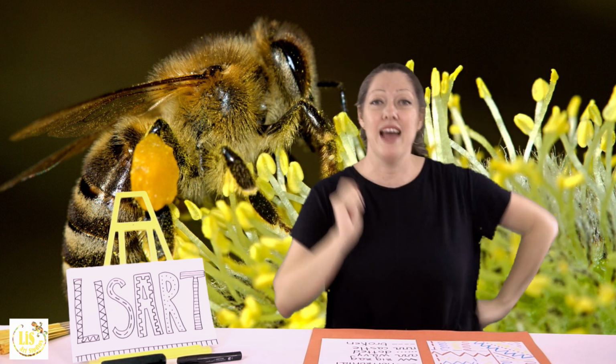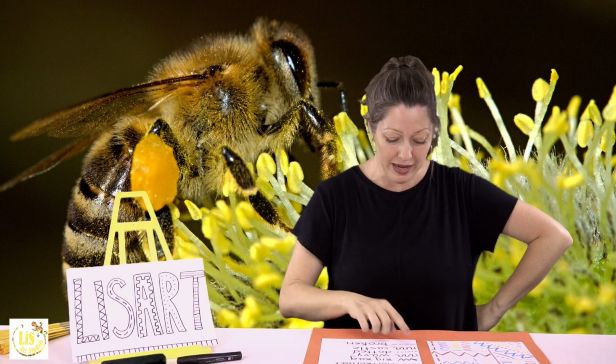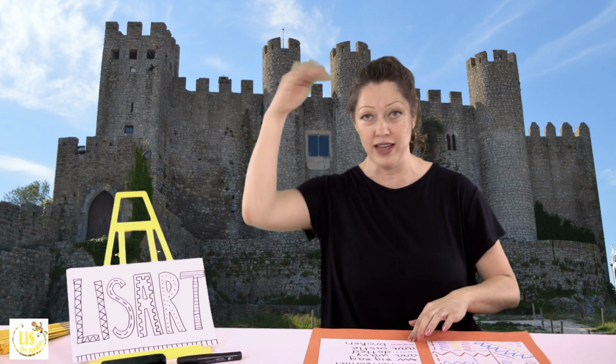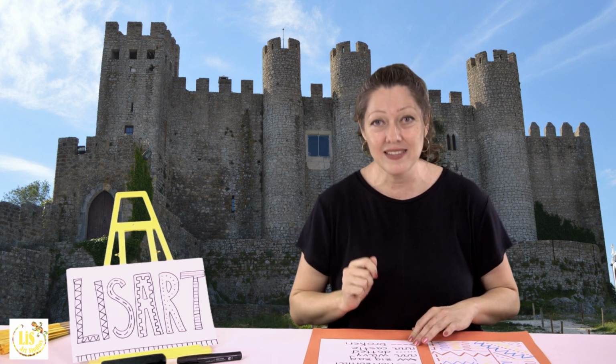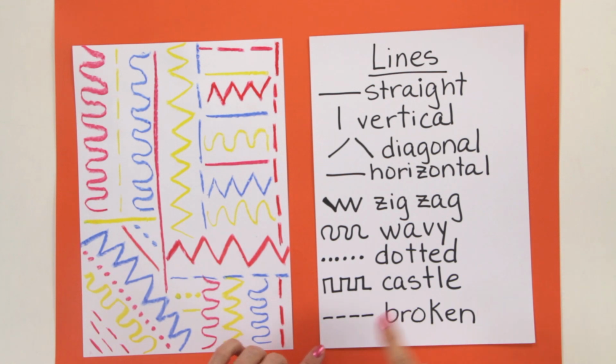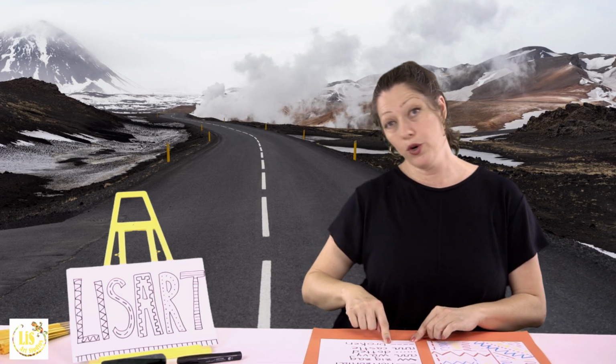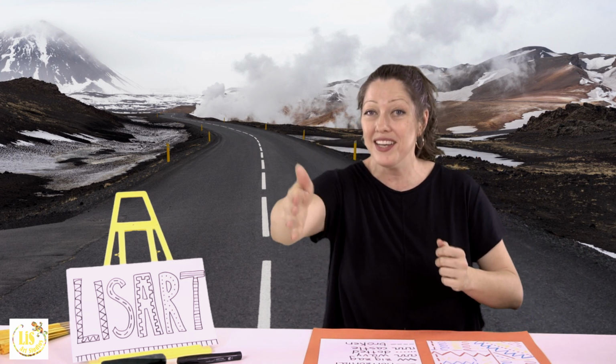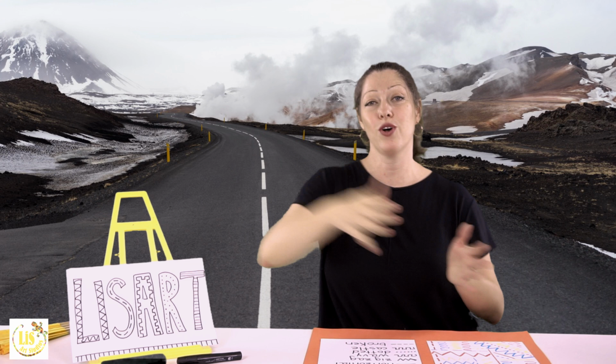Now, lines can also be made to look like castles, like the top of the castles in Spain. And lines can also be broken, like this one right here. When you go with your mom and your dad in the car, remember those broken lines in the middle of the road so the cars won't pass from one lane to the other? Those are broken lines.